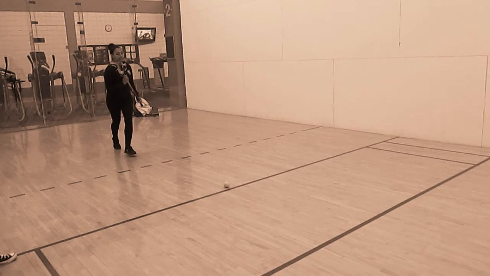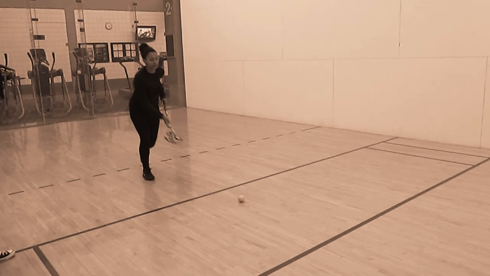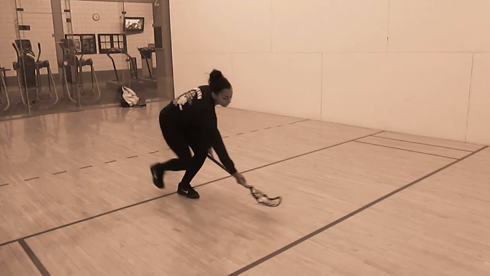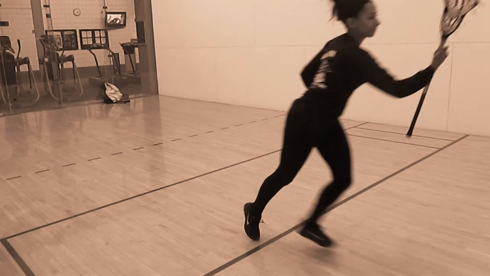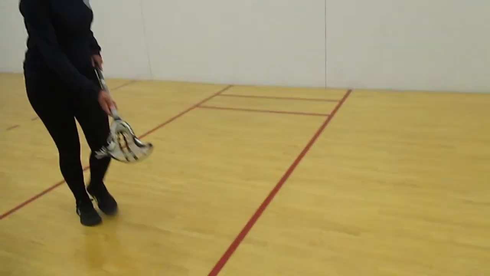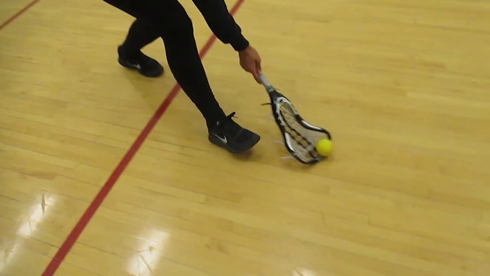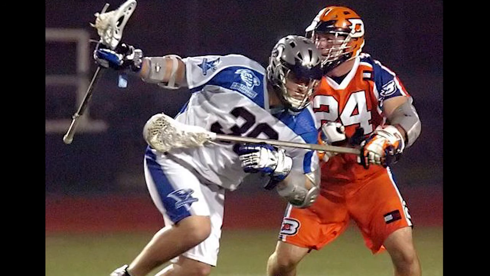Ground balls. When a ball is on the ground, you must scoop it back up into your stick. This also involves the concept of inertia due to the fact that an object at rest will stay at rest until acted upon by an external force. The ball doesn't move on the ground until the stick interacts with it. Shooting. The speed of a shot is affected by the length of the stick.